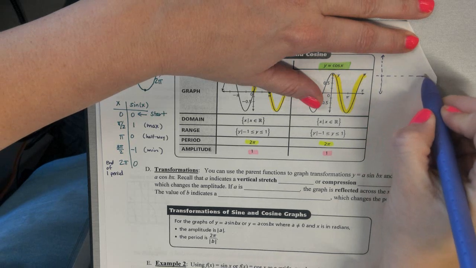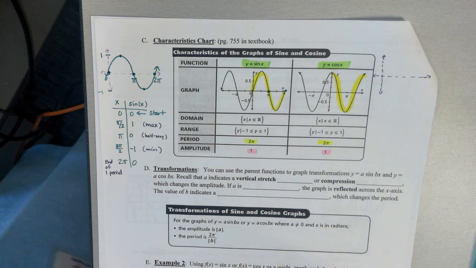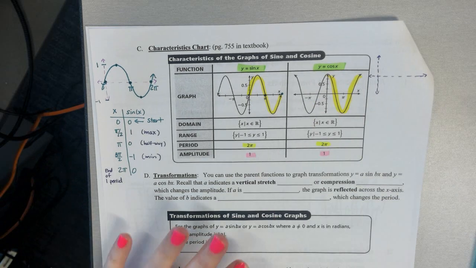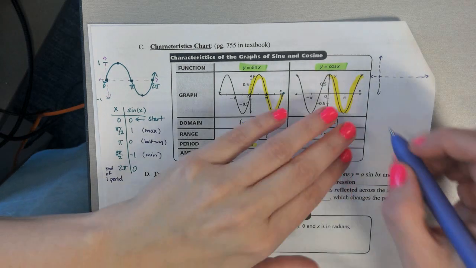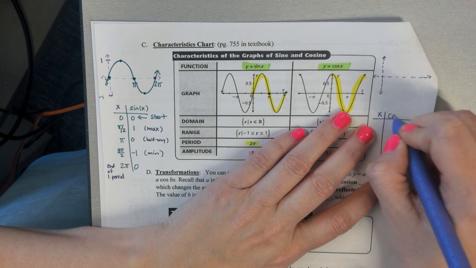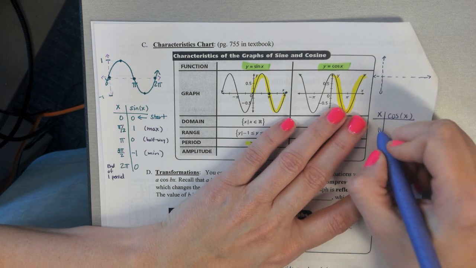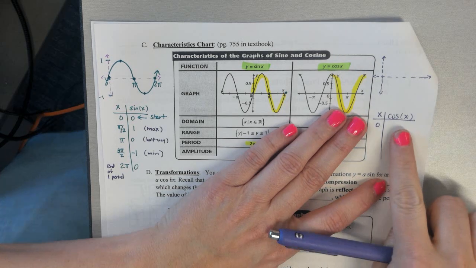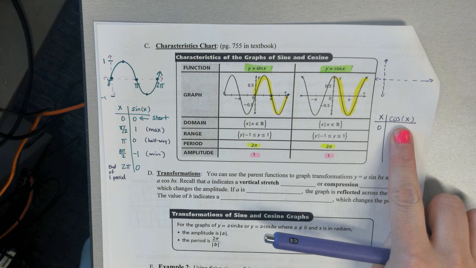And we're just going to make our little grid again. Okay, so at 0, what is the cosine? Yep, at 0, the cosine is 1. Doesn't sound like we were too confident, so let's think about this according to the unit circle.